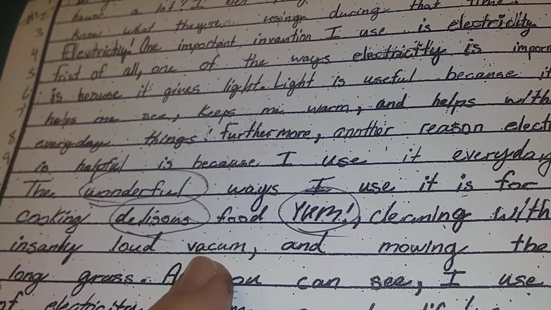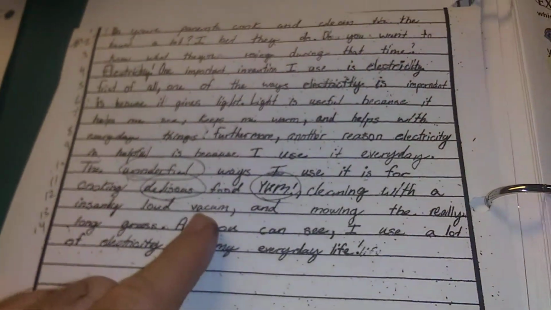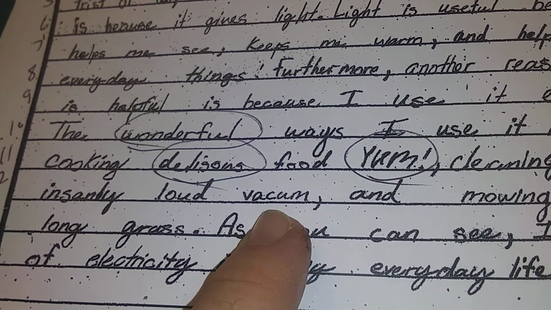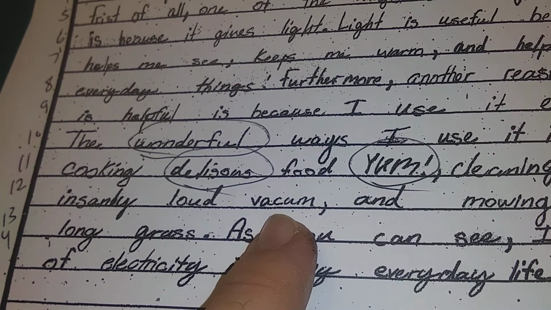Alright. The only other problem that I saw was the word vacuum. It needs a double C and a double U on line number 12 there.